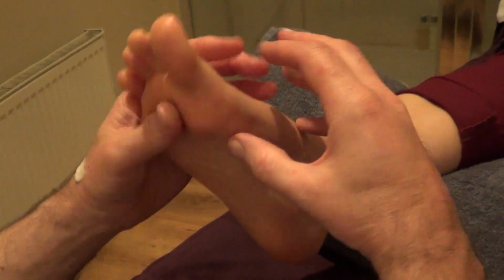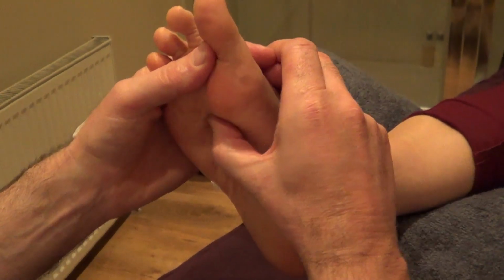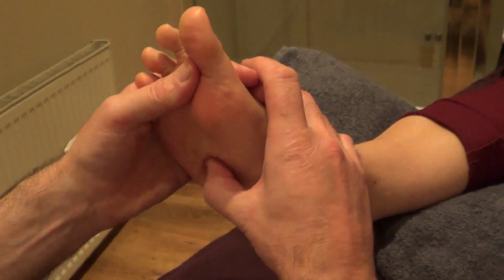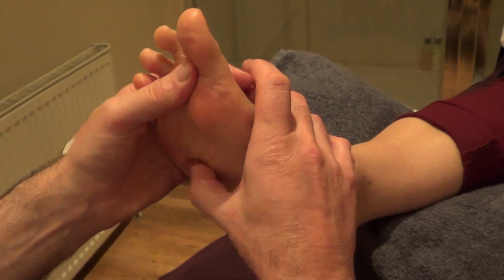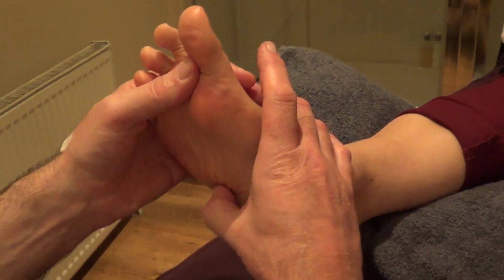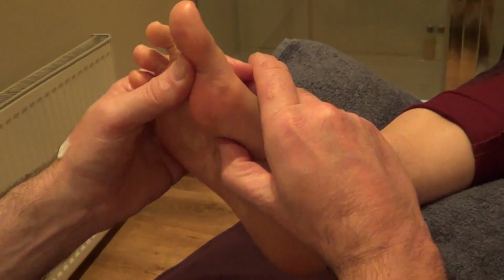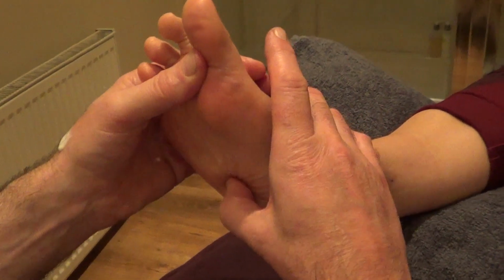The liver can be worked in any direction you like, so do put a good old crisscross over it. Do spend plenty of attention on the liver, being as it is such a crucial organ for keeping us nicely detoxified. So when you have worked the liver, what we can then do is work the gallbladder.